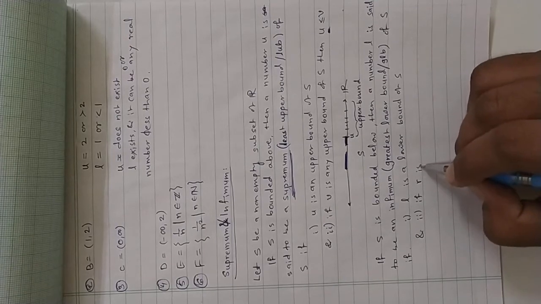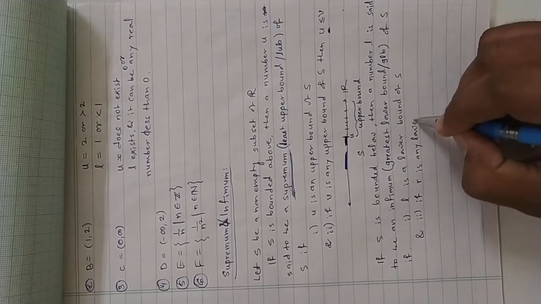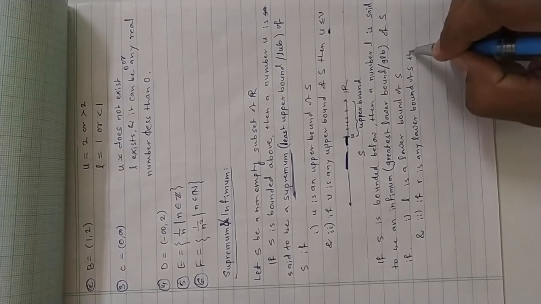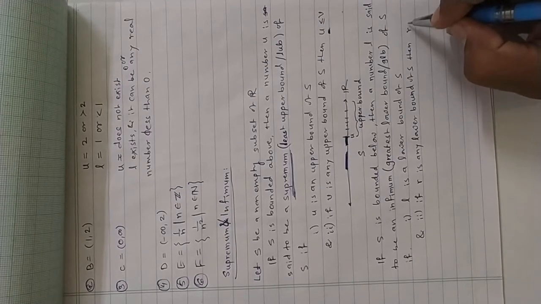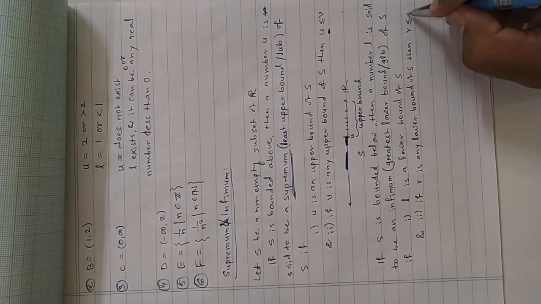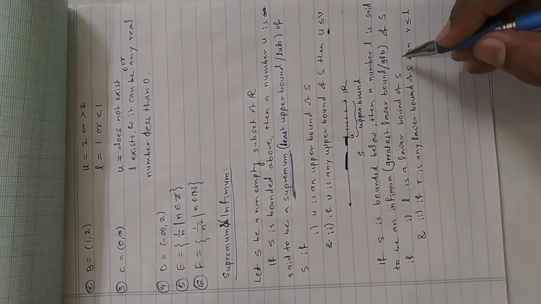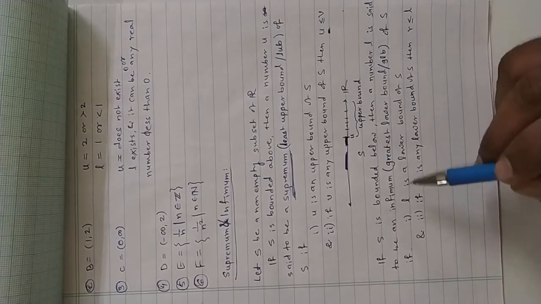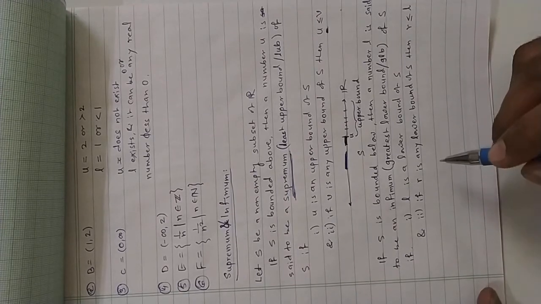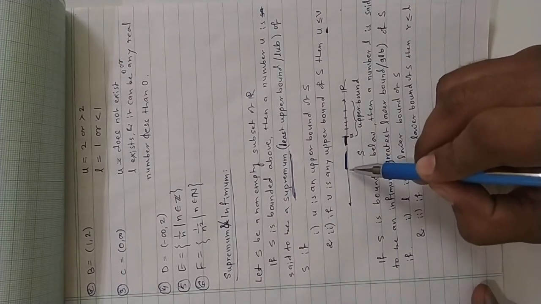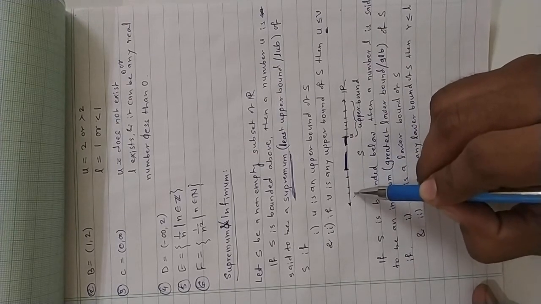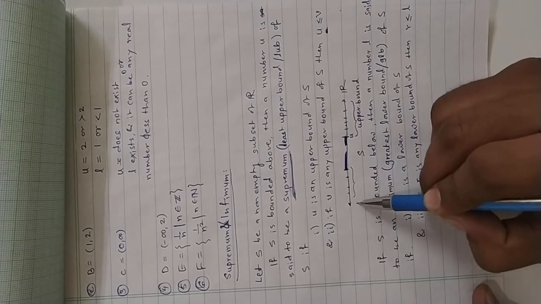R is any lower bound of S, then this R should be less than or equal to L. That means what? Similar to the definition of supremum, a real number L will be infimum or greatest lower bound of S if, I will explain here, this can be a lower bound, this can be a lower bound, so these are all possible lower bounds.